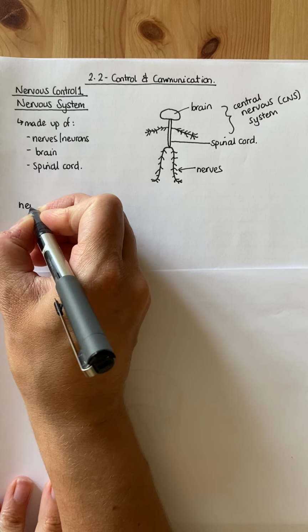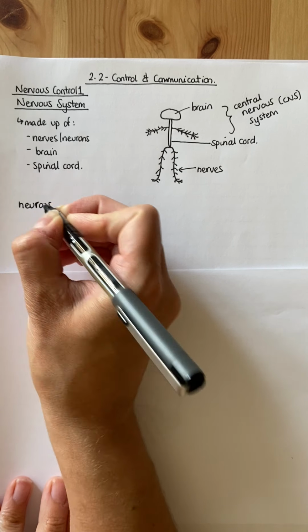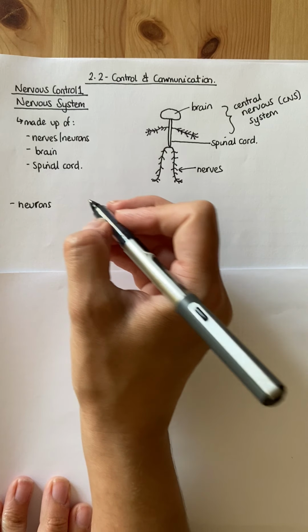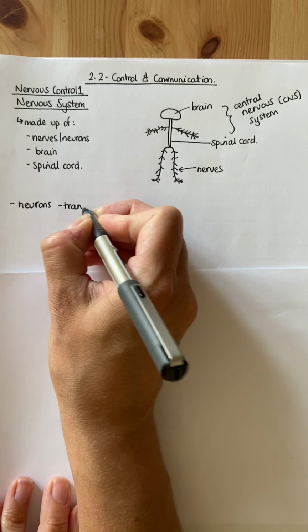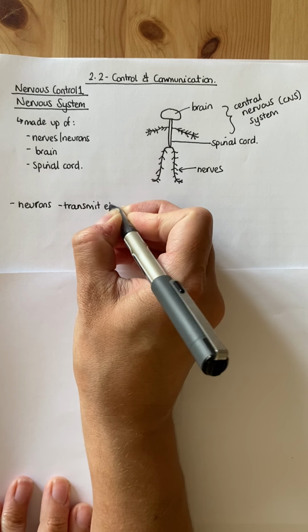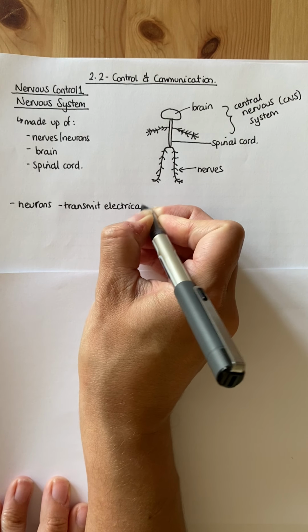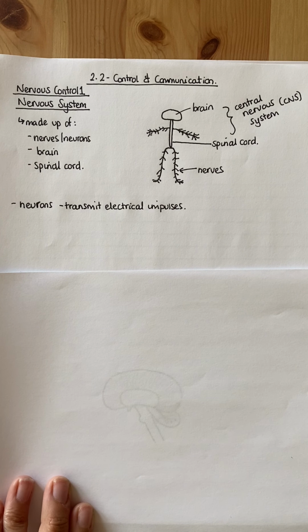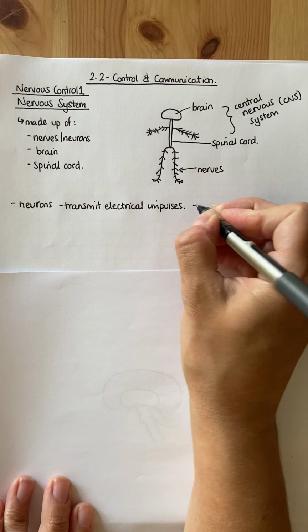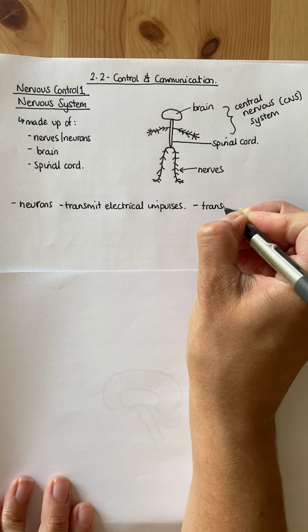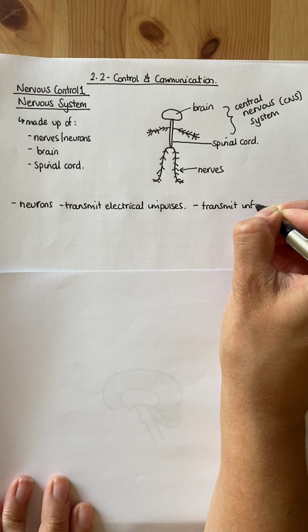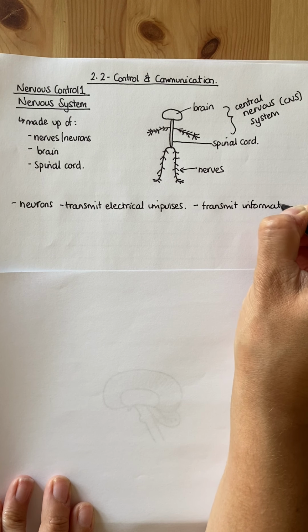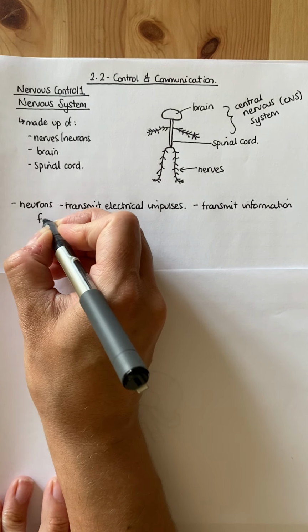So neurons, which they're sometimes called, transmit electrical impulses. Now these electrical impulses go across the whole body and they go through multiple nerves to get to the brain or to get to the spinal cord. So they transmit impulses and they transmit information from one area of the body to another.